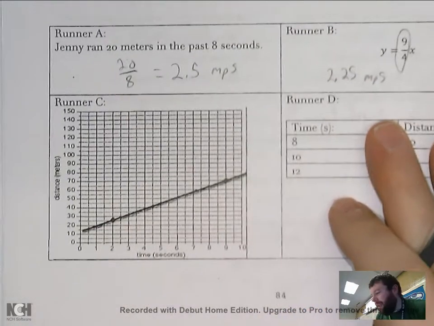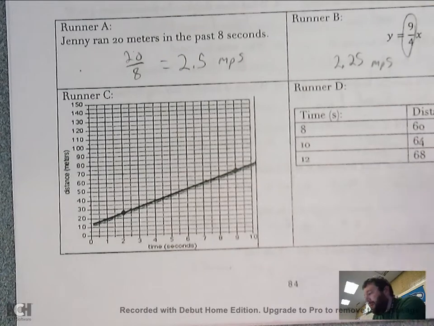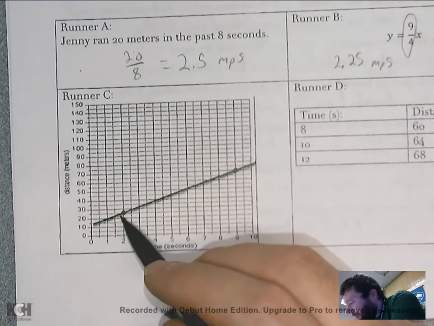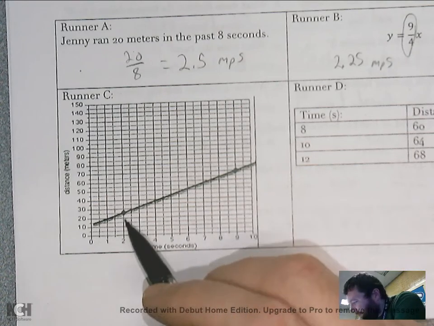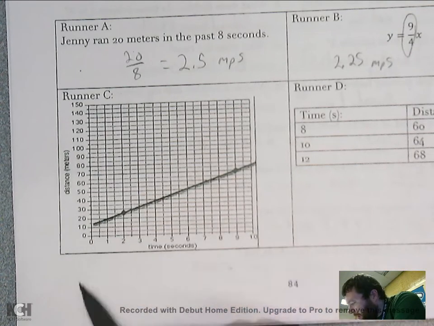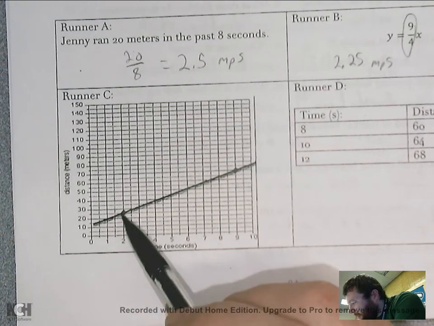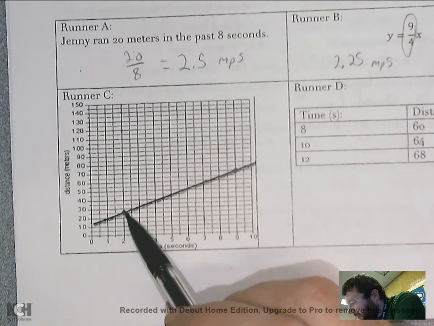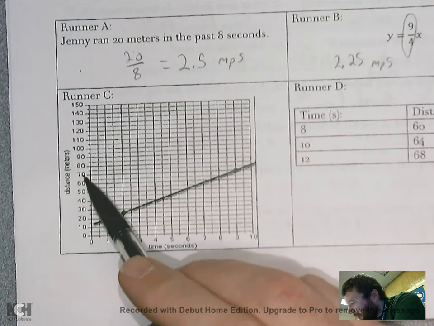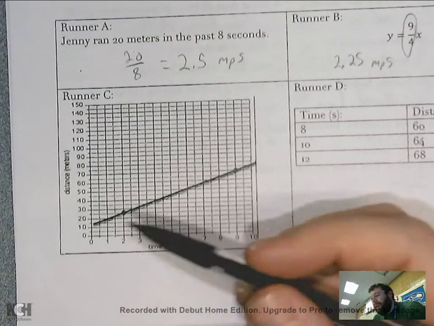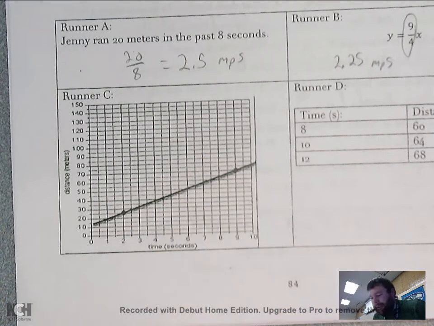Okay, runner C. This one's going to be probably my most difficult one. This isn't the best graph. But looking at this graph, I've got 2 dots here. And I've got my distance in meters, and I got my time in seconds. So at this dot, it's at 2 seconds, and it looks like it is at 25. This dot is at 9 seconds, and it looks like it is at 70. So first thing I'm going to do is take 70 minus 25 to figure out how much he went up.